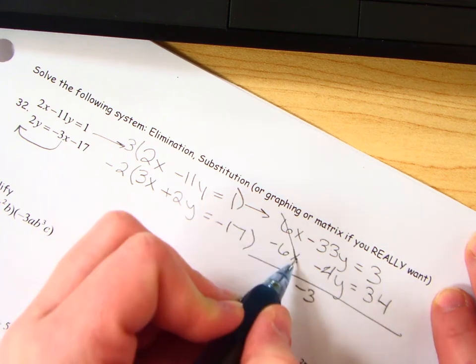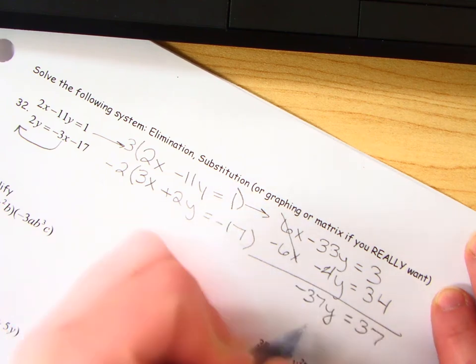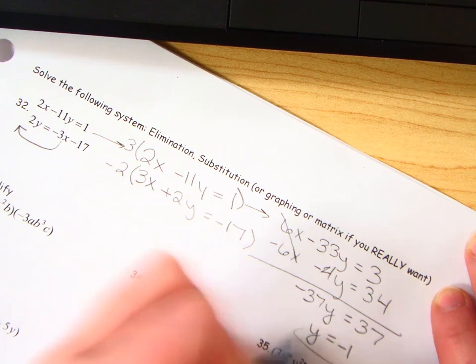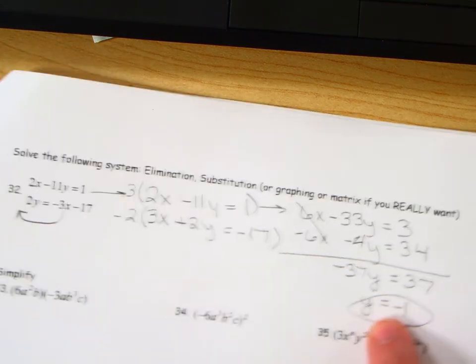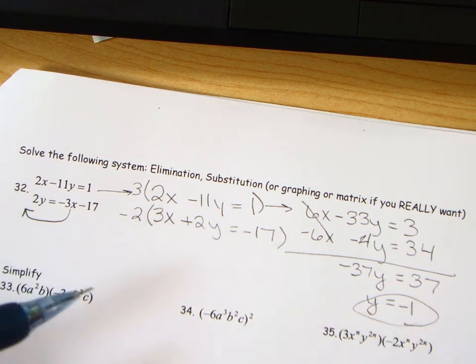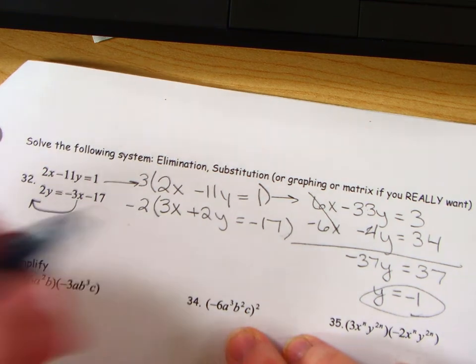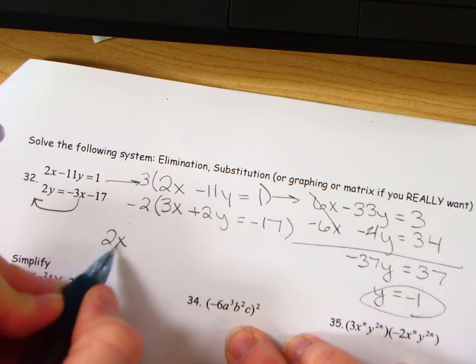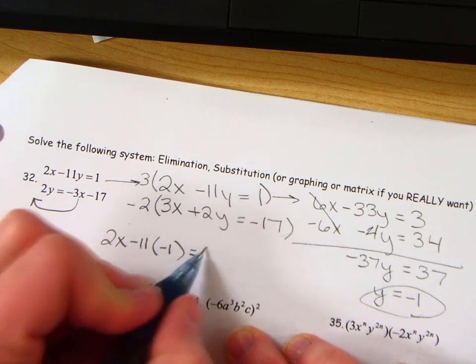Combine your like terms. The x's cancel. Negative 37y equals 37. Divide. Y is negative 1. I can again guarantee one of these is going to be on your final. Put the negative 1 into any of the equations from before and solve for x. I'll just put it into this 2x minus 11y. So we have 2x minus 11 times y, which is negative 1, equaling 1.